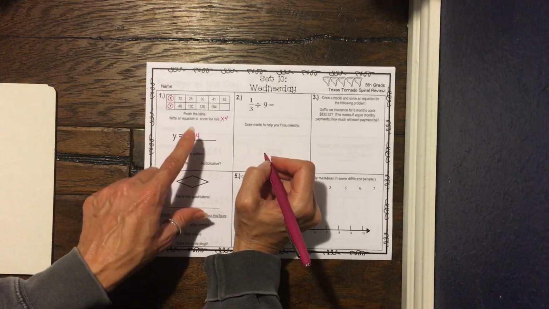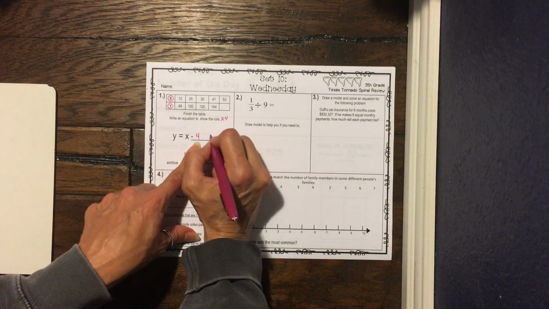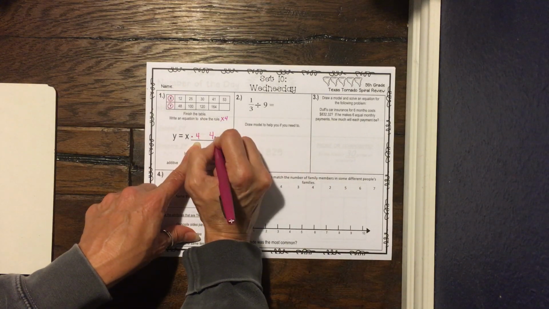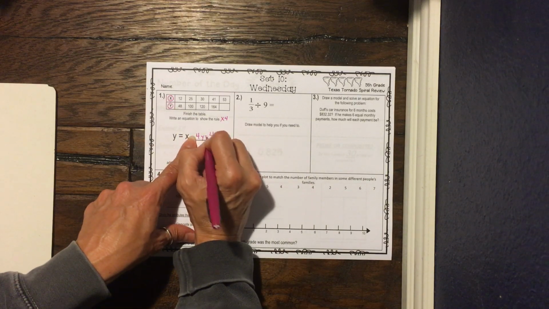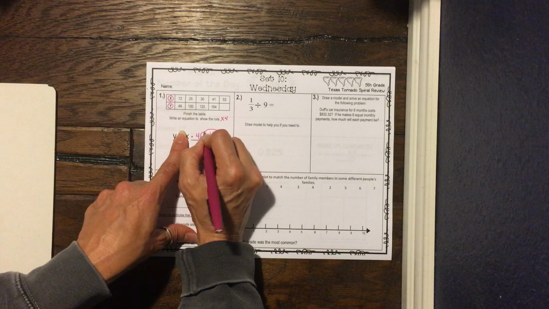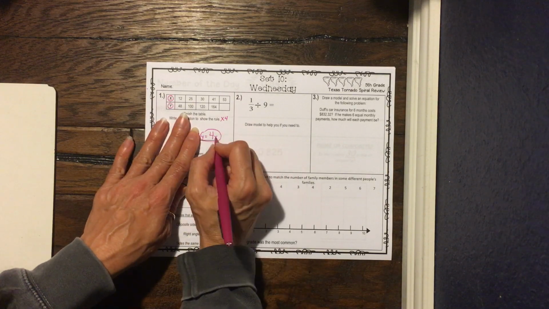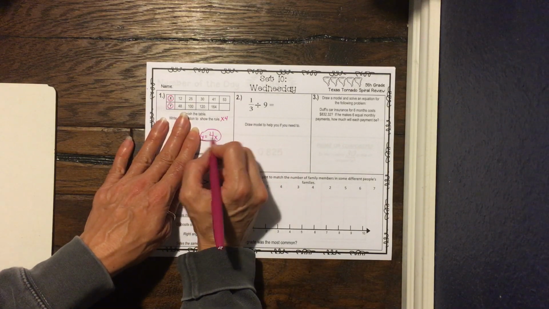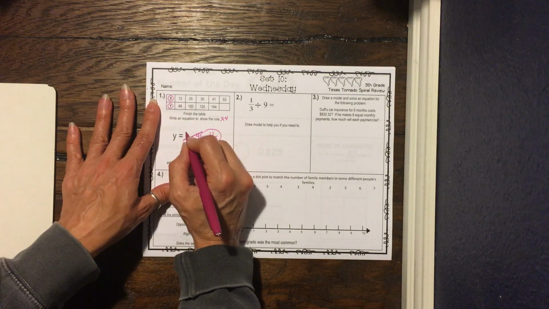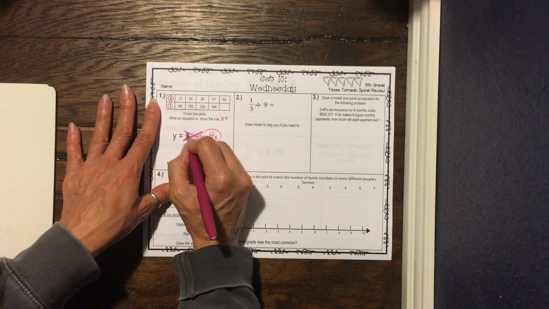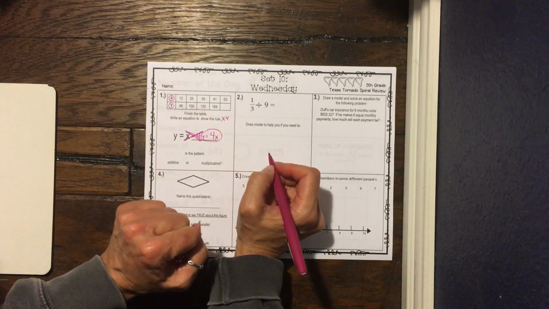times 4, and really I don't like for you guys to write it this way. I really want you to put the coefficient first and the variable last. So really the correct equation for this is y equals 4x. Without any sign in between, without a multiplication sign, this is really what your equation needs to look like, okay? So I'm going to go ahead and even cross that out because I really don't want y'all to do it that way. I really want it to be y equals 4x, okay?